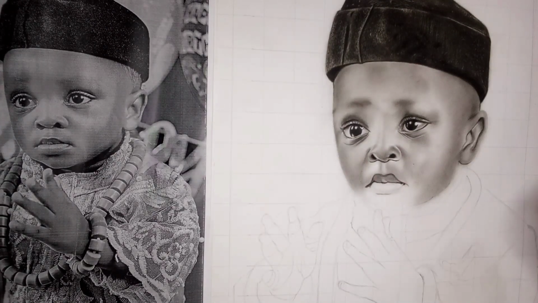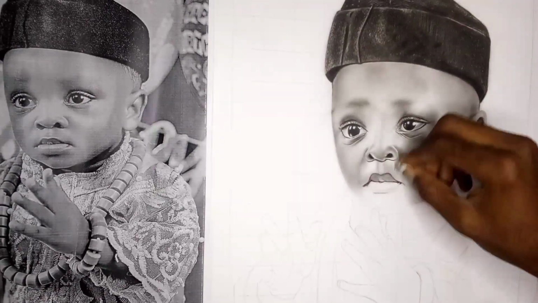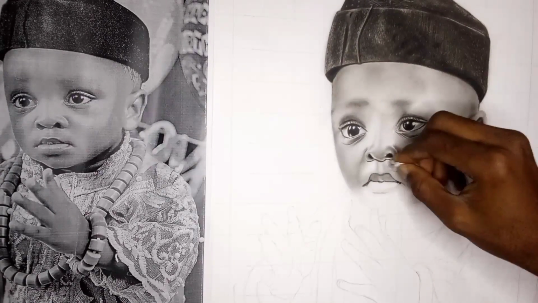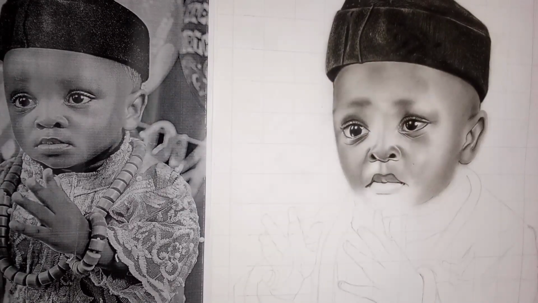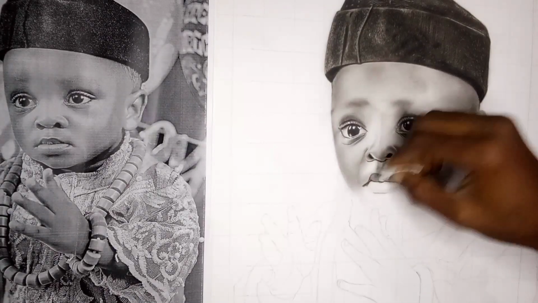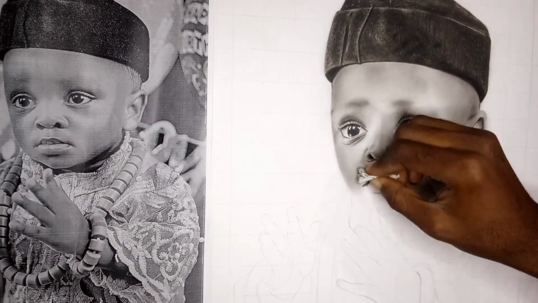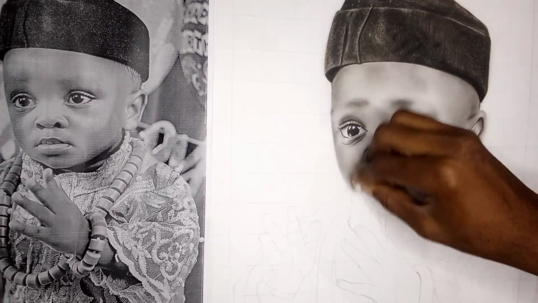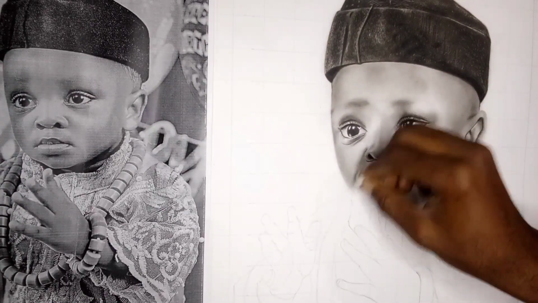I just have to blend with the tissue. Yes, I just have to blend with it because it makes the work smoother. What I want you to know is that there are steps which you can follow to achieve great works. This is the step which I apply and it's also working for me. You can also apply it; perhaps it might work for you.